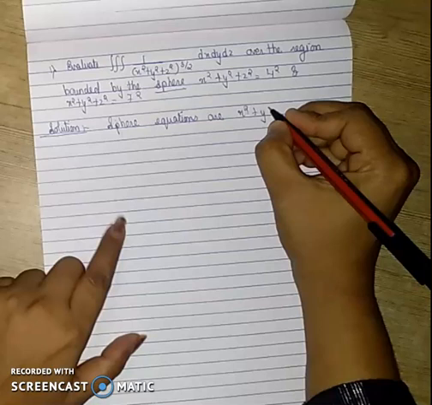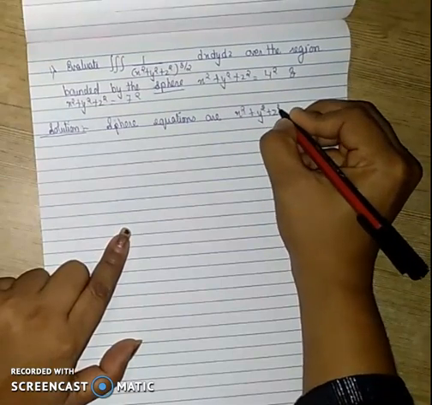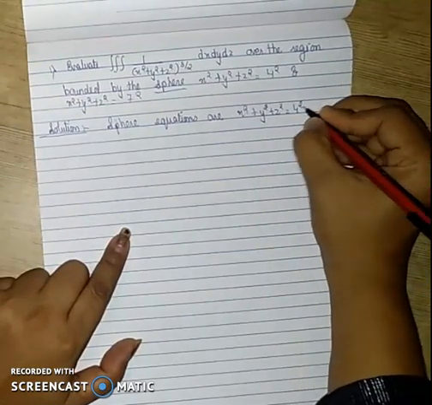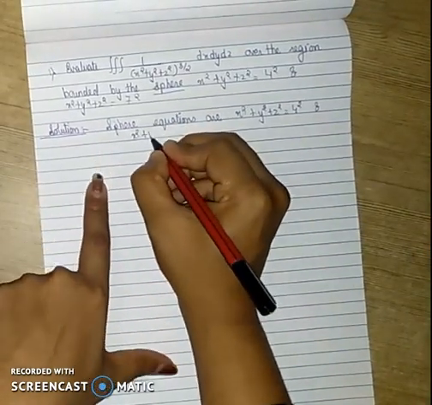We'll learn how to evaluate the triple integral of 1 upon (x square plus y square plus z square) the whole raised to 3 by 2, dx dy dz, over the region bounded by the spheres x square plus y square plus z square equal to 4 square and x square plus y square plus z square equal to 7 square. The sphere equations are x square plus y square plus z square equal to 4 square and x square plus y square plus z square equal to 7 square.